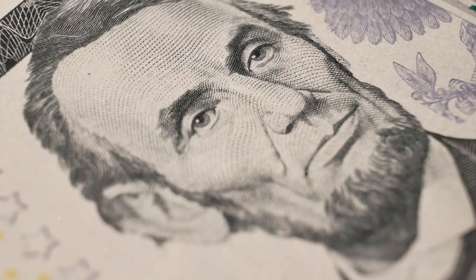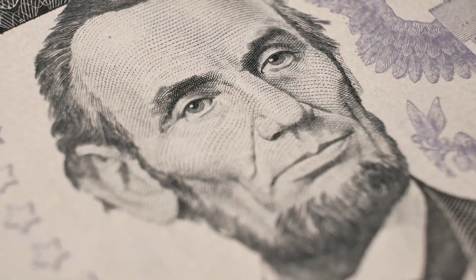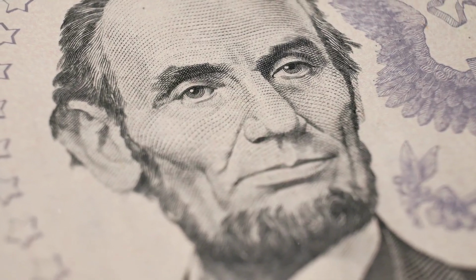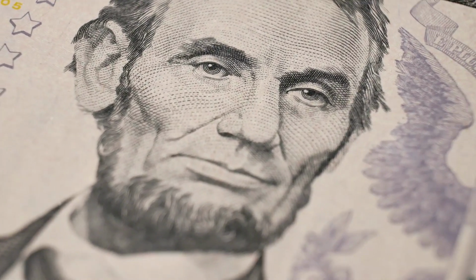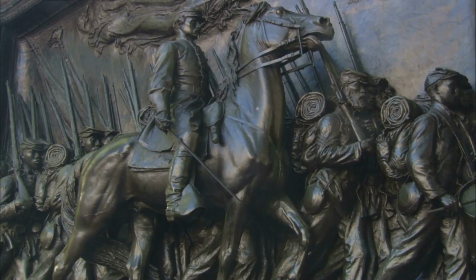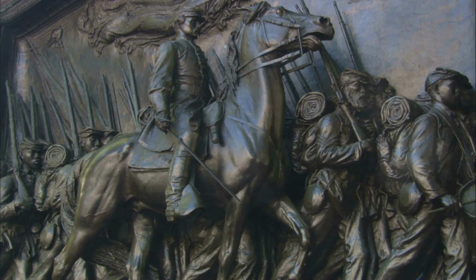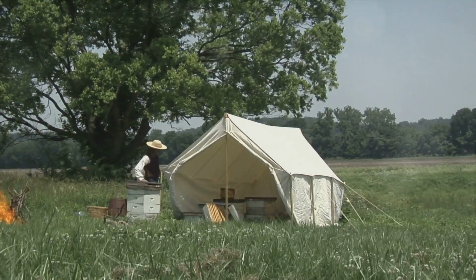formerly enslaved. Following Lincoln's death, the nation entered what came to be known as the Reconstruction era, which lasted from 1865 to 1877. This period was marked by efforts to rebuild the southern states and integrate formerly enslaved individuals into society. However, the path to civil rights and citizenship was not straightforward.